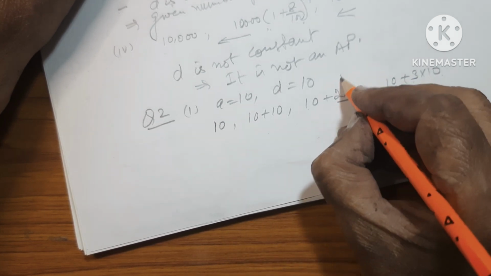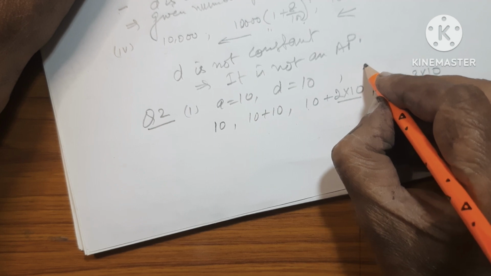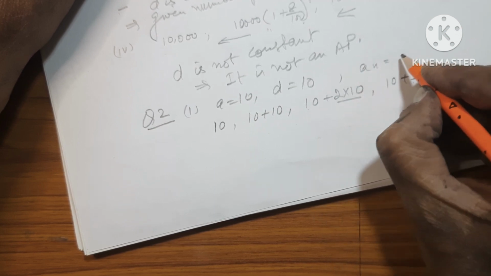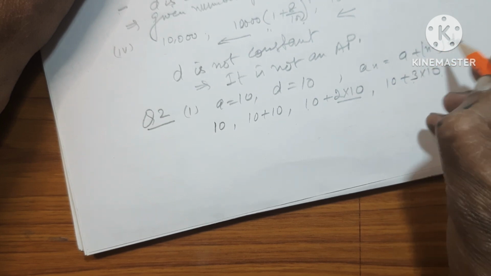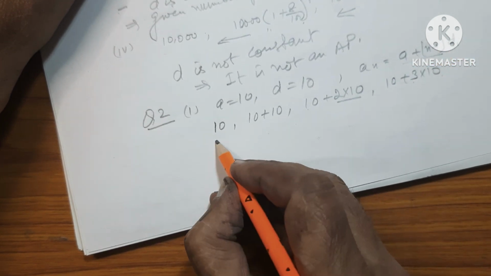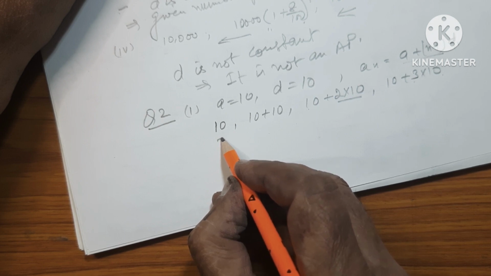We know the formula: a n is equal to A plus n minus 1 into D. From here you will get the first term 10.